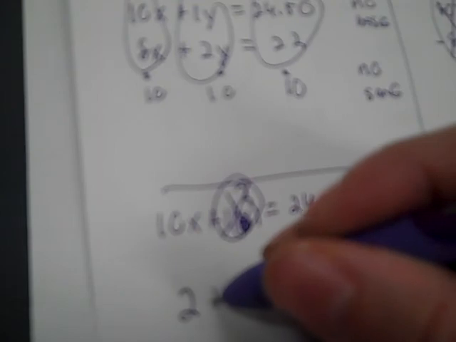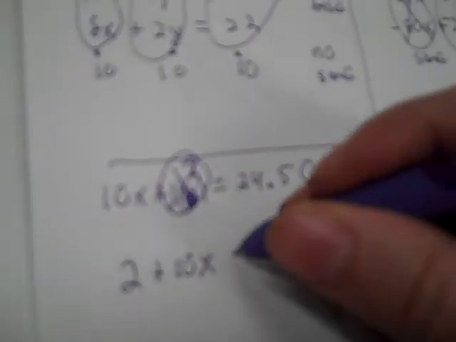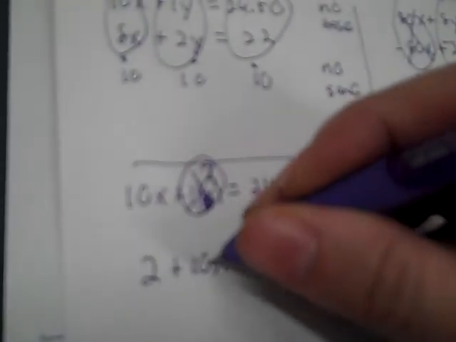Now to find the other answer, we'll take this equation here, 10x plus 1y. Remember, we did not have a base equation, so I can't just do it on a calculator. So y is 2. Scribble out y, put 2. 1 times 2 is 2, plus 10x equals 24.50. Again, when you take 1 times 2, that's not the answer. You don't have the x by itself here, so you've got to do some work.